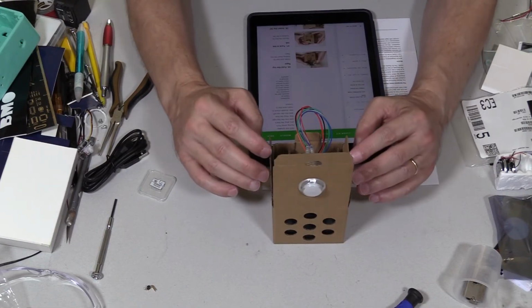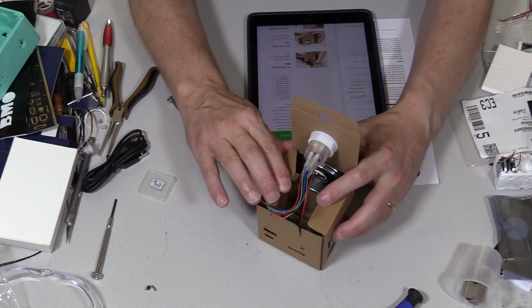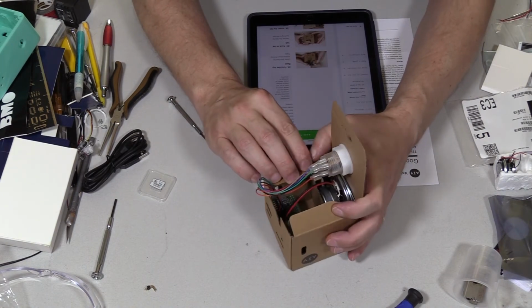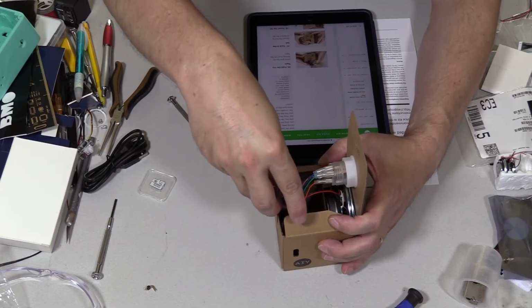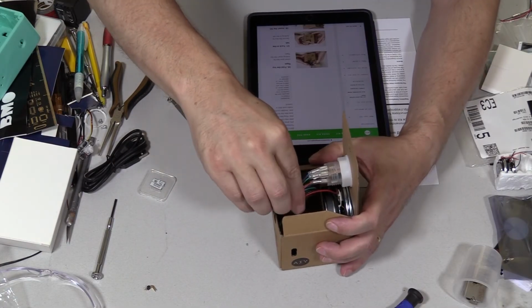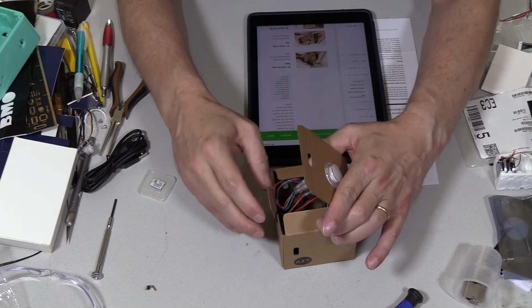Fold the top flap inward. Well, it doesn't say to hide these wires, but you should do a little work here to make sure that these get tucked away.